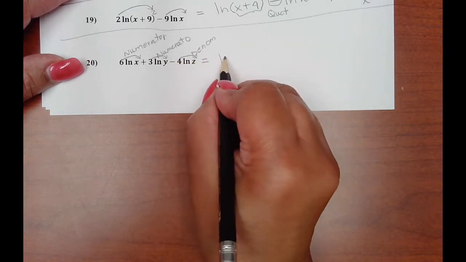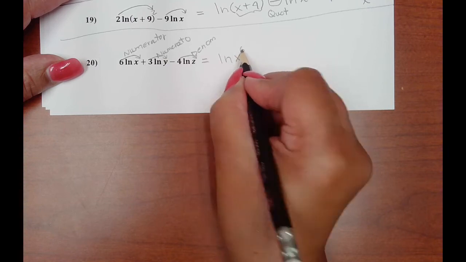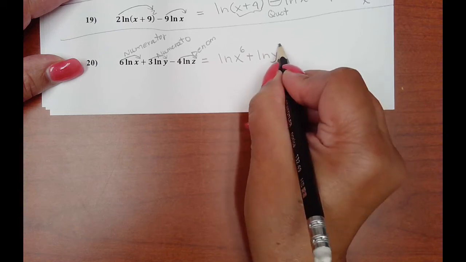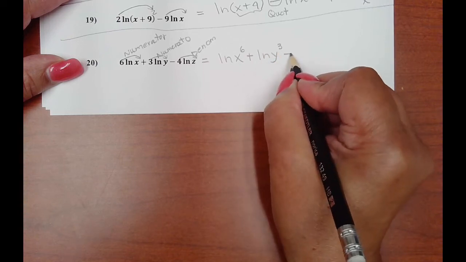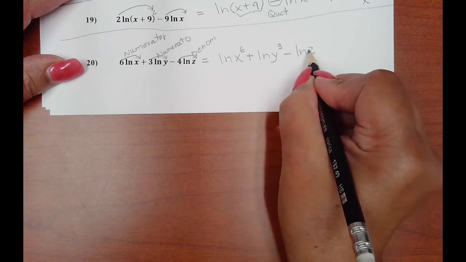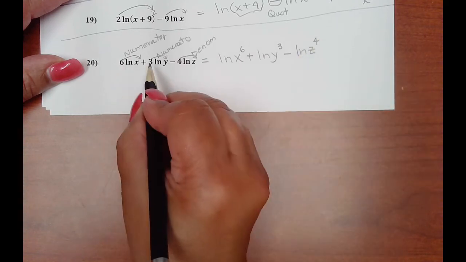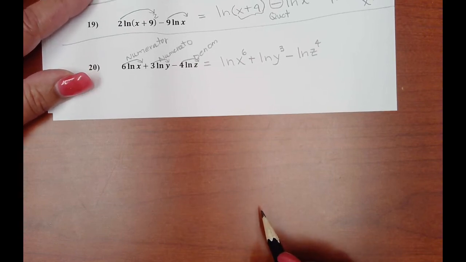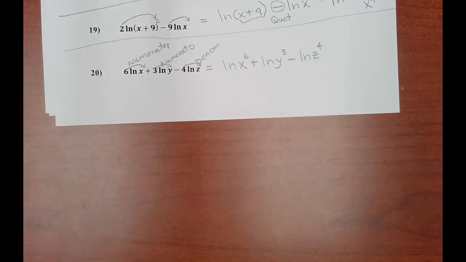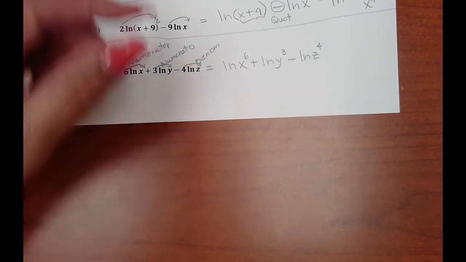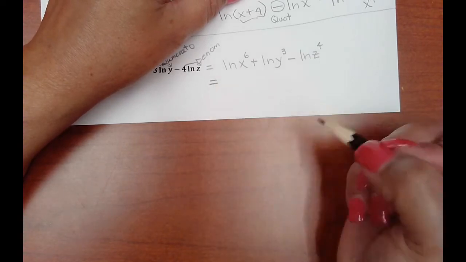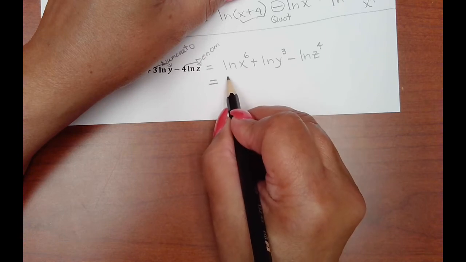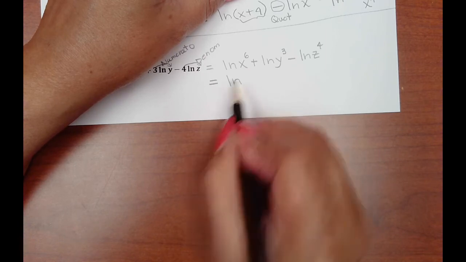So look at it as ln of x to the 6th plus ln of y to the 3rd minus ln of z to the 4th. So all of those coefficients have swung right back up into the power position, and now I'm going to decide what to form a product out of and what to form a quotient out of. Okay, so again, anything that is positive, a positive term, those are things belonging to the numerator. Now we can only use the log one time.